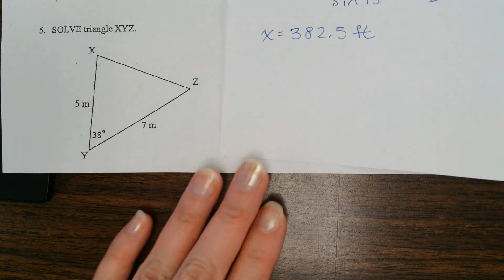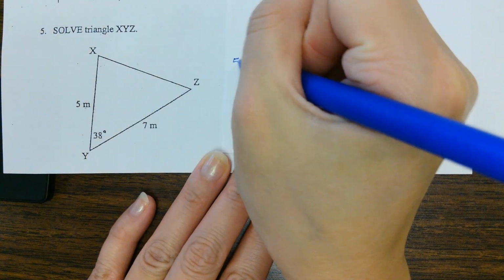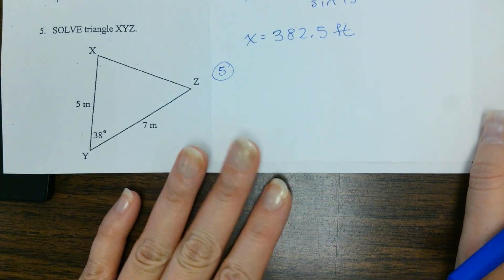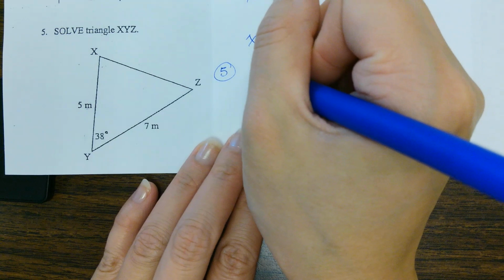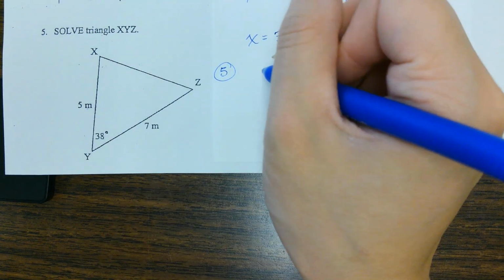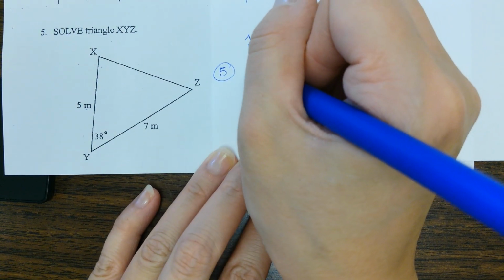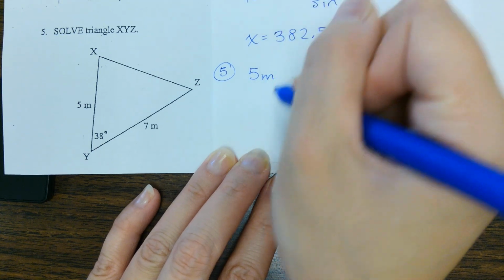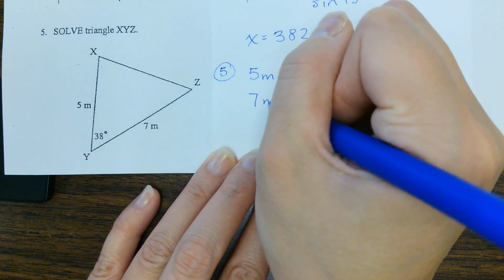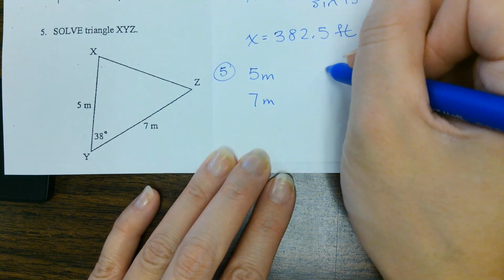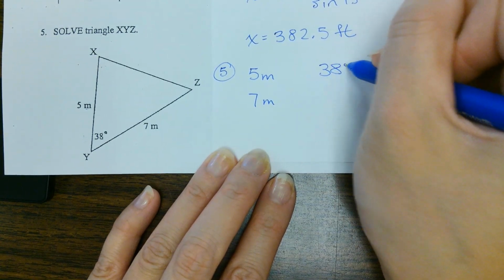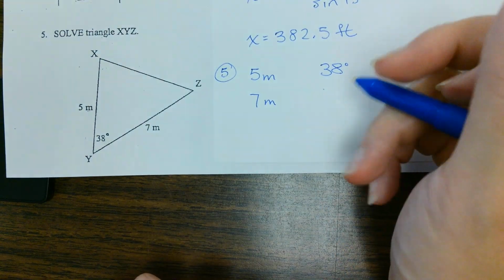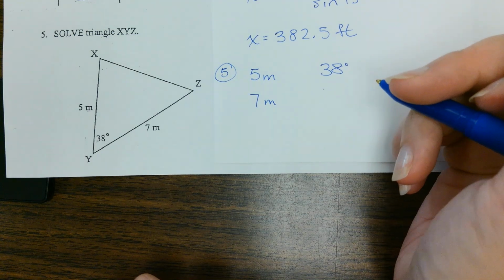So just to share, number 5, what were the lengths that you got, and what were the angles that you got? 7 meters, 5 meters, 38 degrees. Can somebody share their answer? Emma?